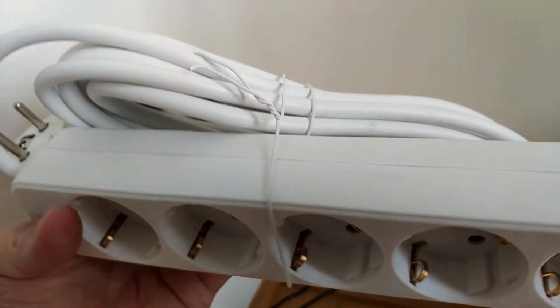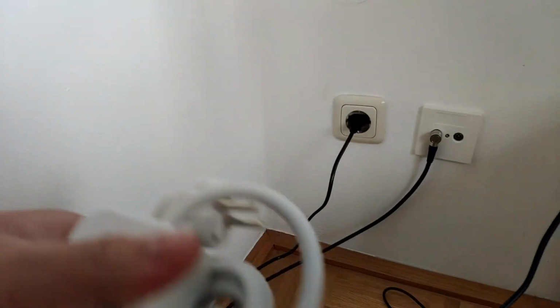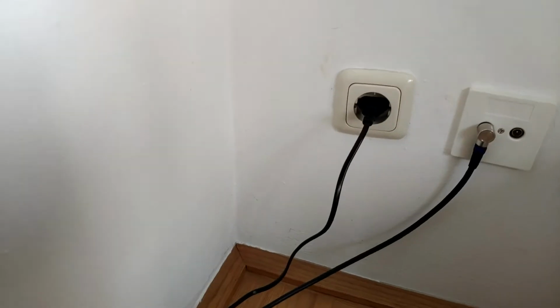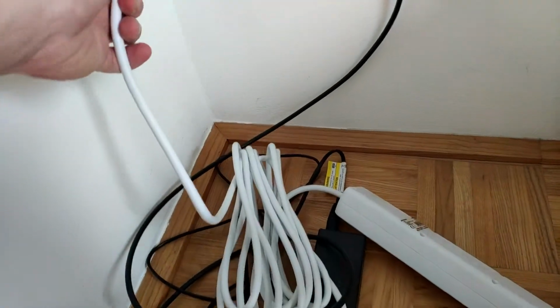So I think this is a little bit too much for it. It's a 3 meters cable, but yeah, it's gonna do the job. So let's get started with it. Go unplug my internet. So there it is.